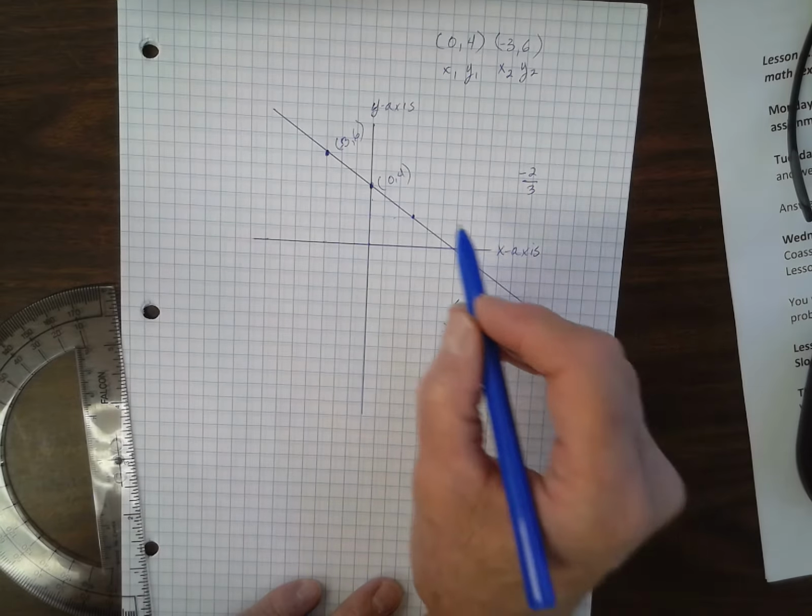Now remember I told you that what we look for is y equals mx plus b. m is the slope, so y equals negative 2 over 3 x.